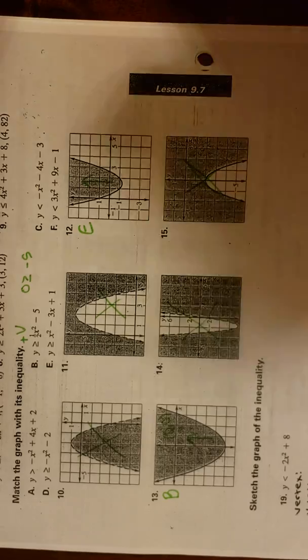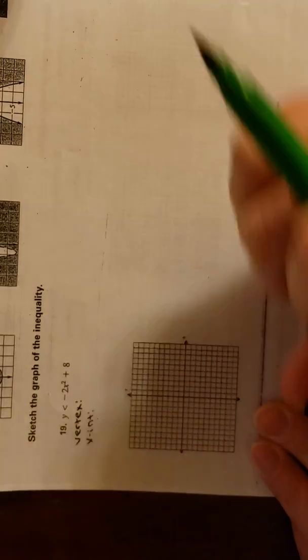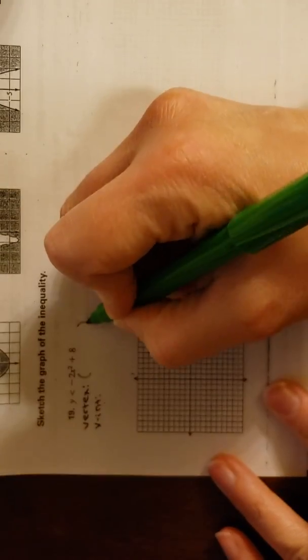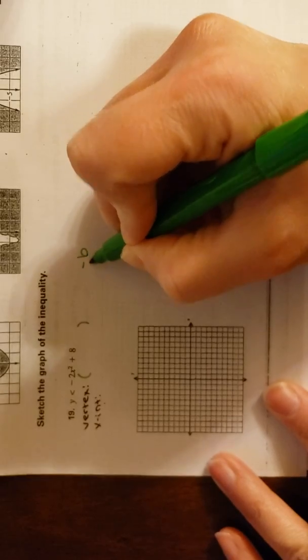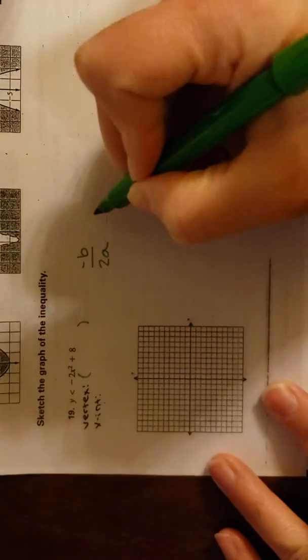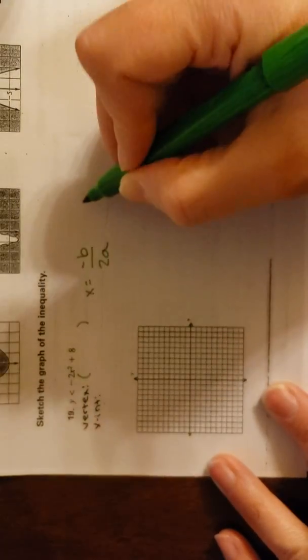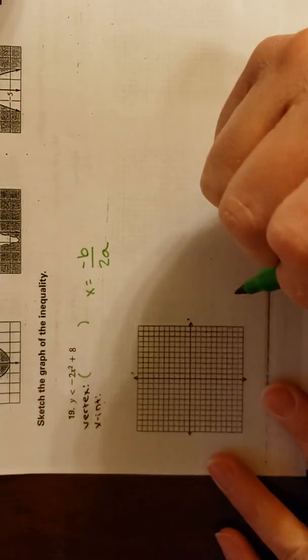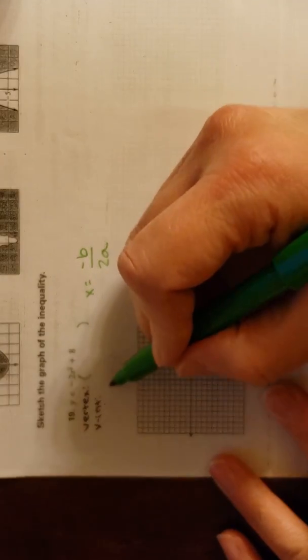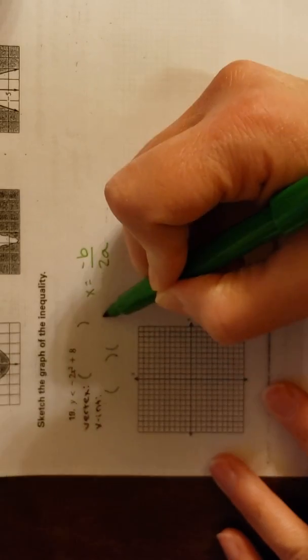Okay, and then for the bottom, you'll want to have your notes on hand for this. You'll start by finding the vertex, which is a point, so you'll need to do negative b over 2a to find the x. Once you find that x, sub in to find the y. And then for the intercepts, there will be 2 of them.